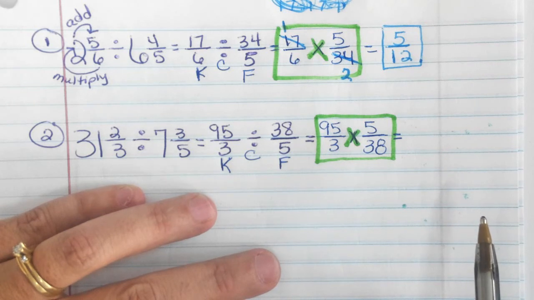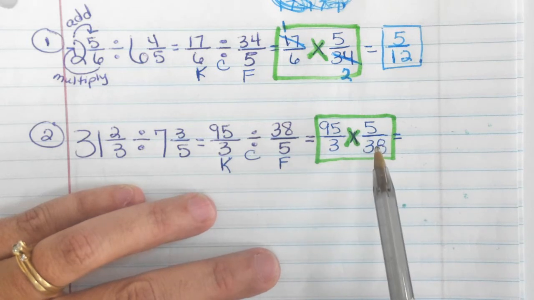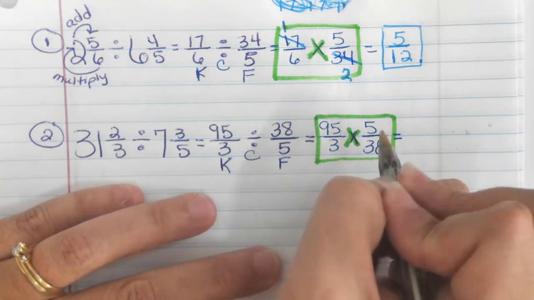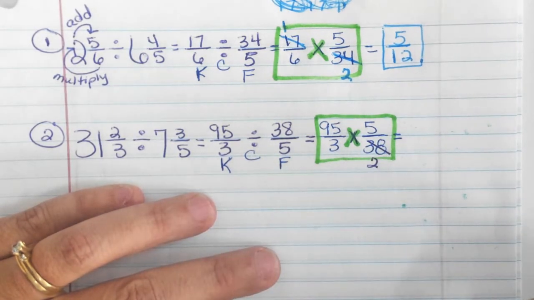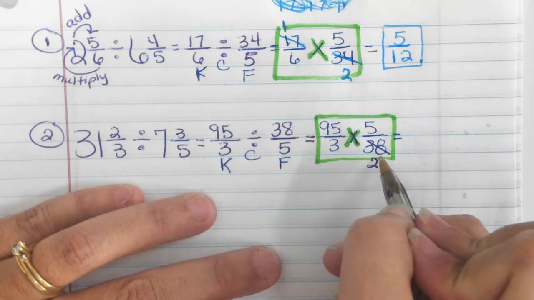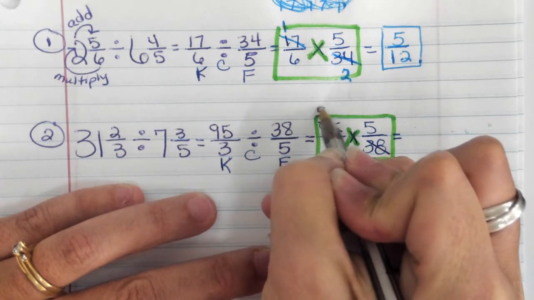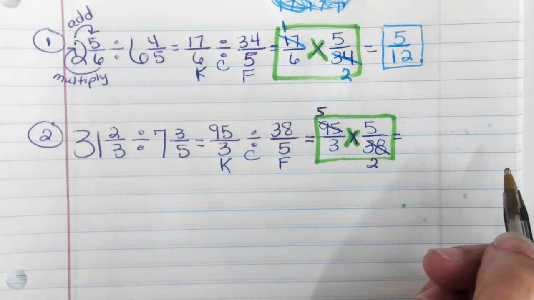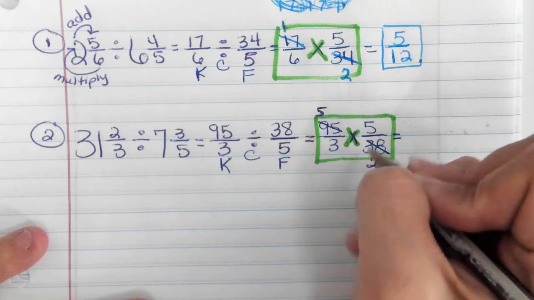2 times 19. Listen, in a class earlier, I got this wrong. But 19 goes into 38 twice. And 19 goes into 95 five times. So it did simplify. I didn't even realize it in one of my classes.